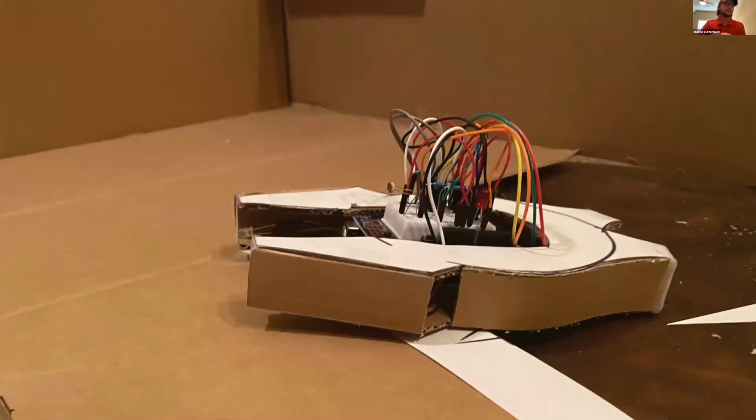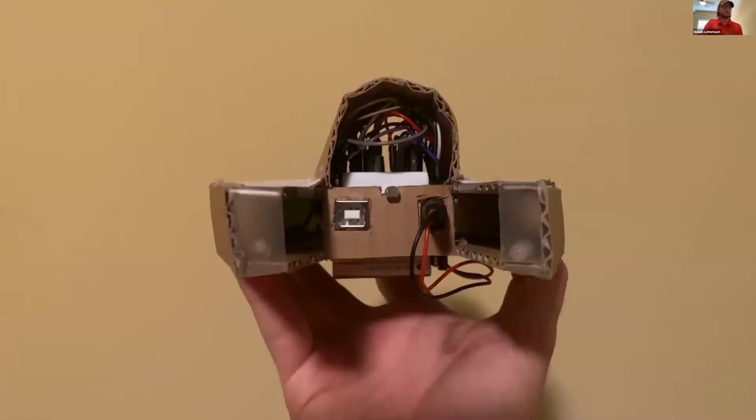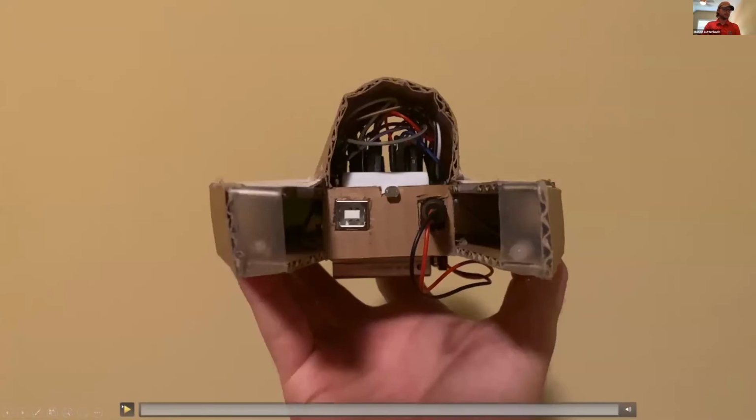So here's the prototype model showing kind of all the wiring and everything. You can see the photoresistor at the very front. And then we'll move into a little video, show how it works.